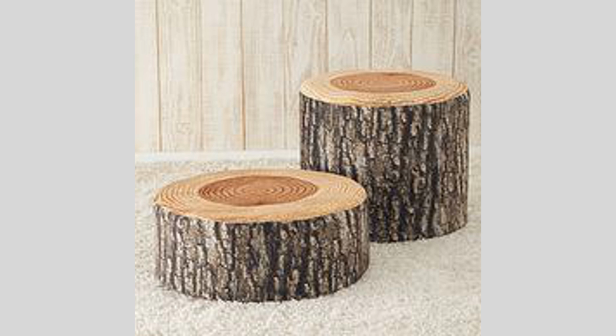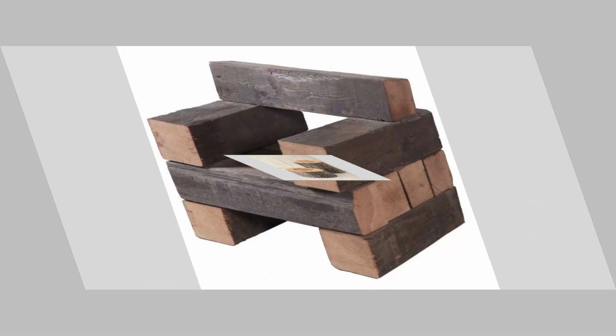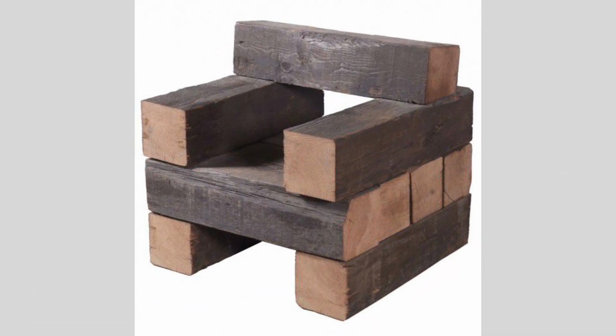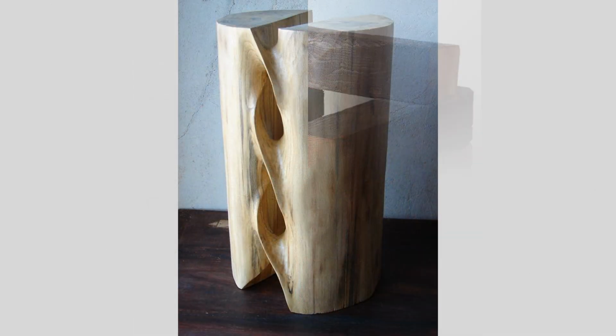One aspect of tree root design that is particularly intriguing is the opportunity it presents for collaborative, interdisciplinary approaches. As these natural forms capture the imagination of designers, artists, and craftspeople from diverse backgrounds, the potential for cross-pollination and innovative synergies becomes increasingly apparent.